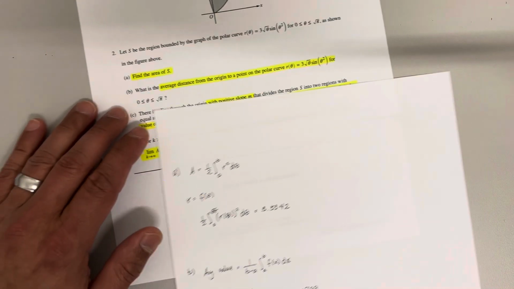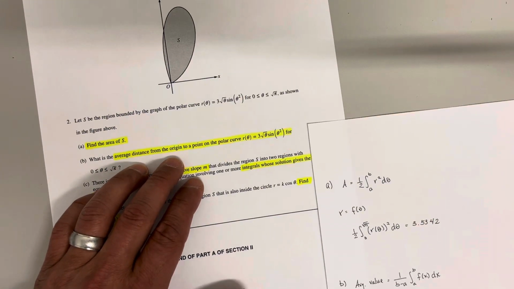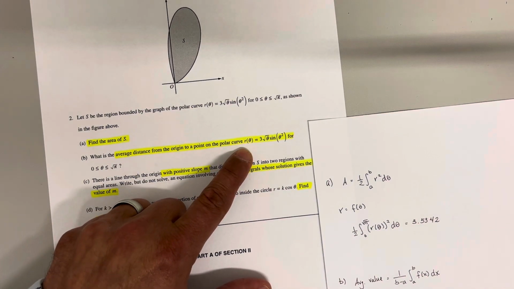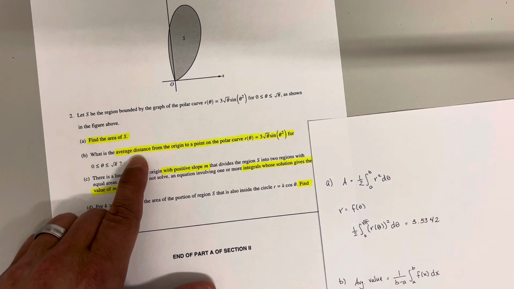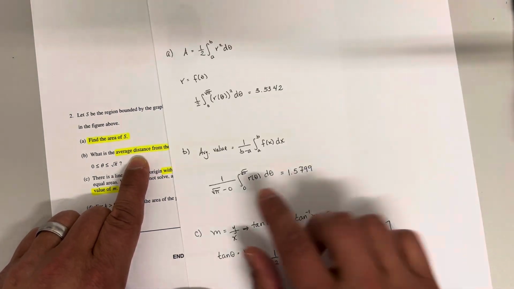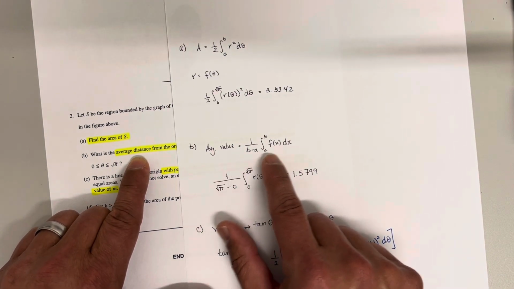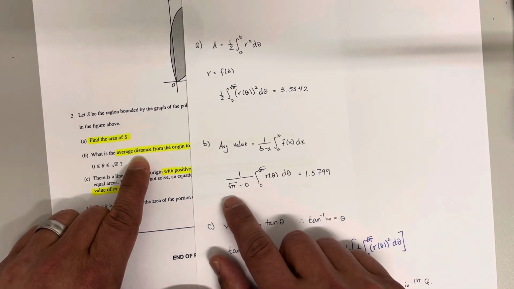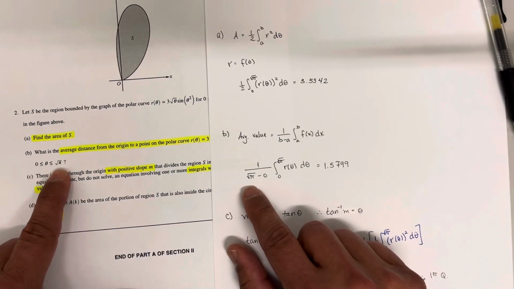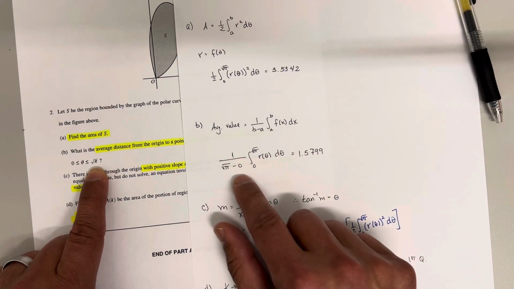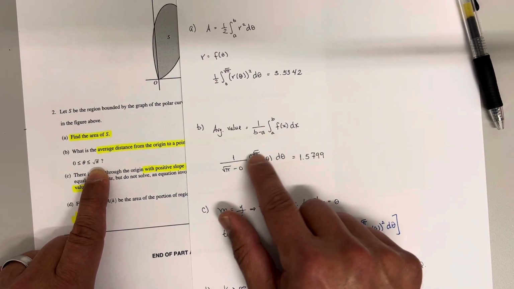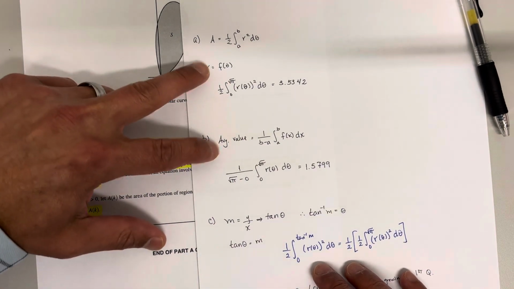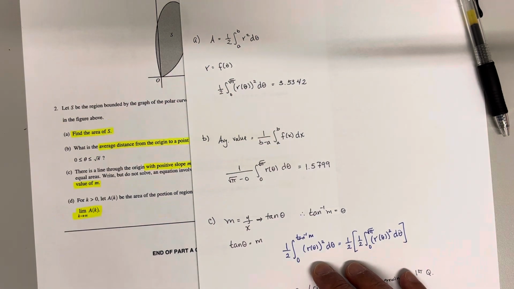Letter B says, what is the average distance from the origin to the point on the polar curve? So for average distance, think about your average value. Average value is 1 over b minus a, integral from a to b of f of x dx. You know the drill. It says from 0 to square root of pi, so 0 to square root of pi, and then you have your function r of theta d theta. There it is. Now, if you get these two, I think this is worth 4 points, if I'm not mistaken.